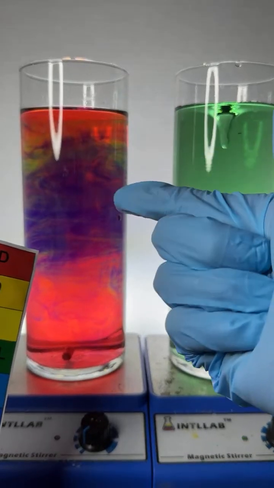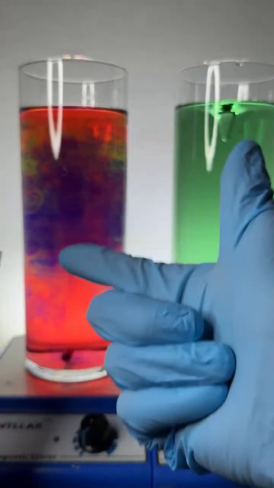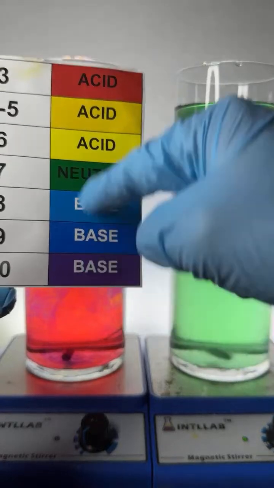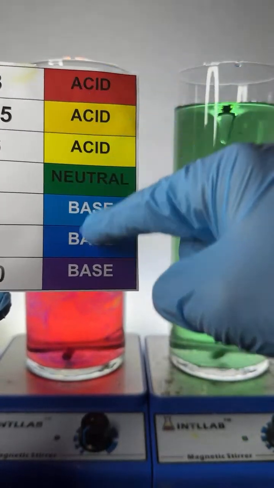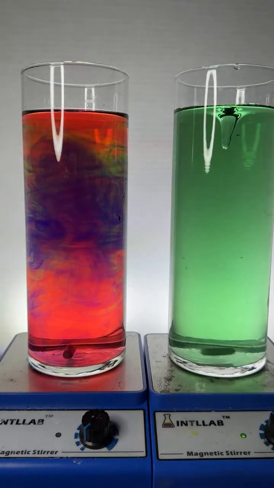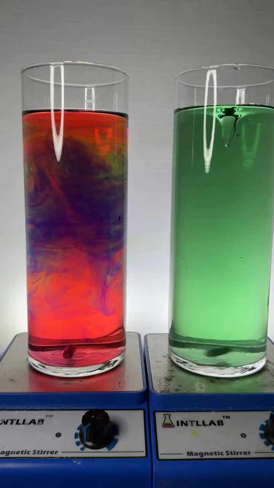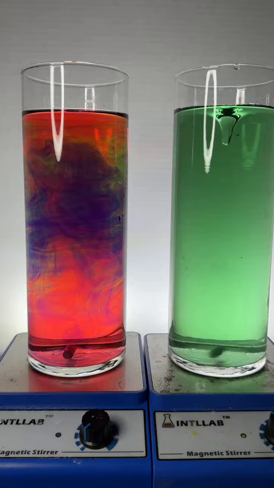What did I do? 10, 100, 1,000, 10,000, 100,000, million, 10 million. So there's a difference in acidity between these two of 10 million times. So when you see the violet and the red together, that's a difference in acidity of 10 million times acid concentration.